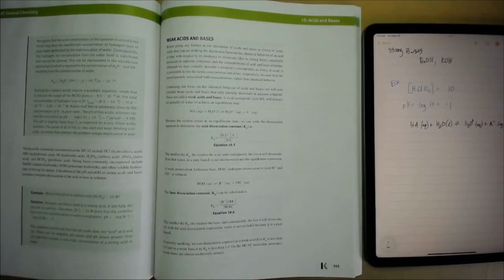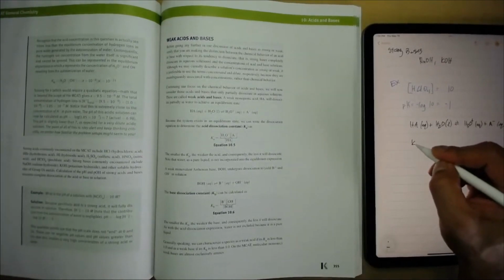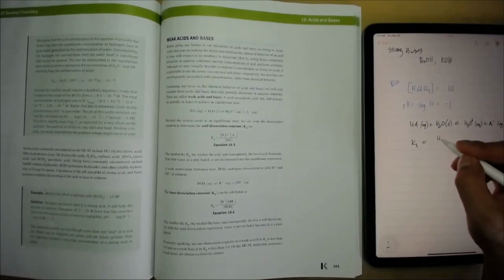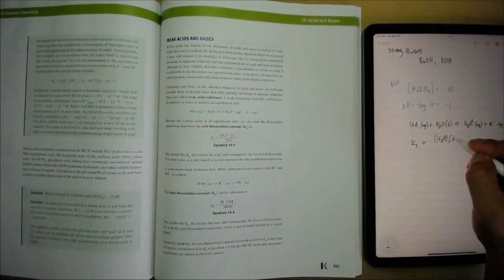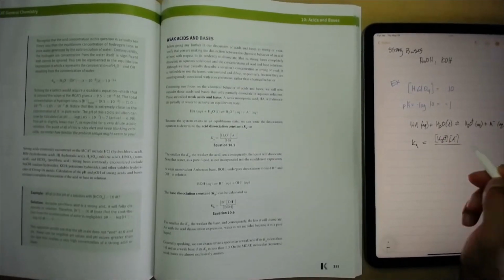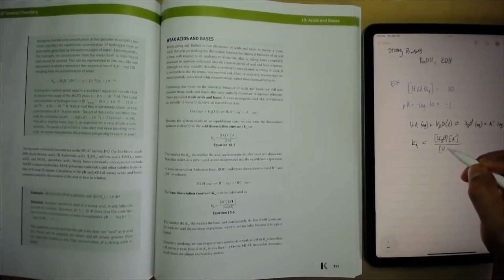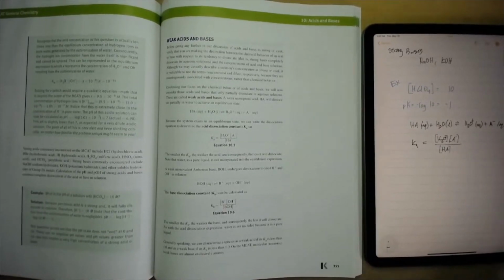Because the system exists in an equilibrium state, we can write the dissociation equation to determine the acid dissociation constant. Ka equals H3O plus and A minus over HA. The smaller the Ka, the weaker the acid, and consequently, the less it will dissociate. Note that water as a pure liquid is not incorporated into the equilibrium expression.